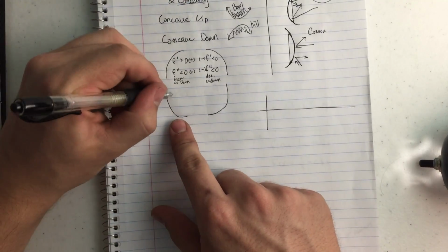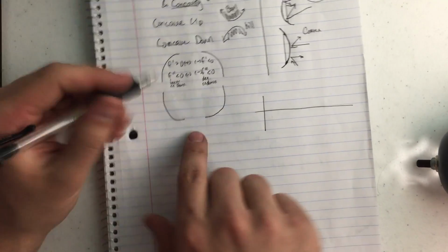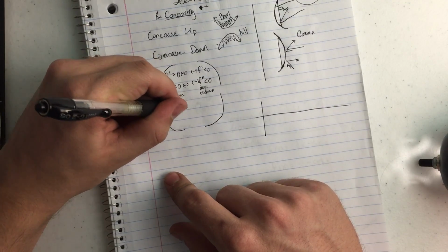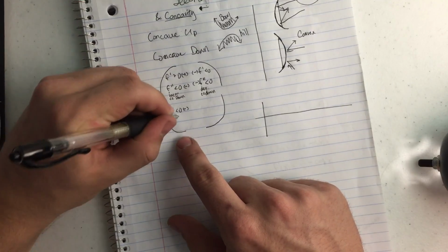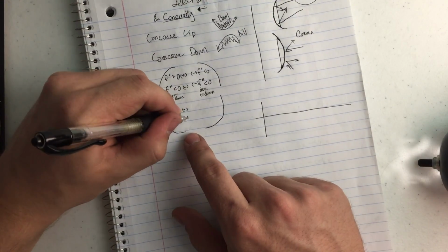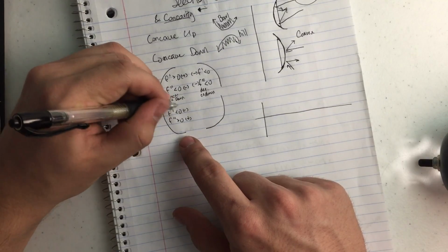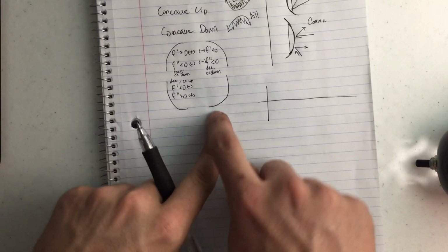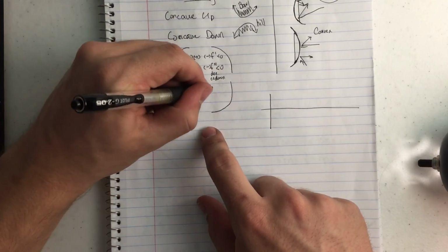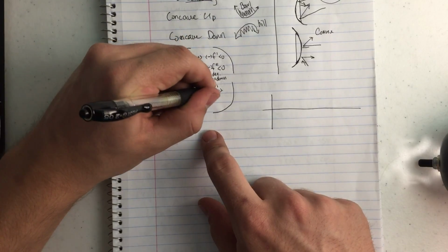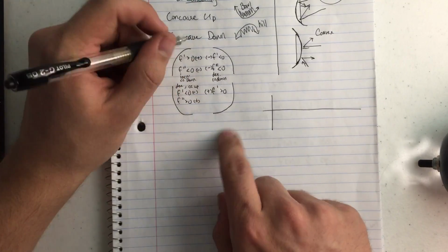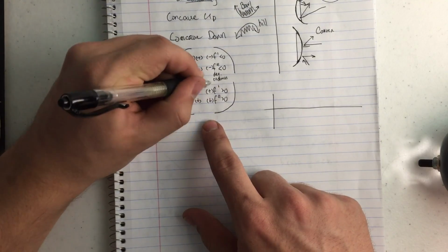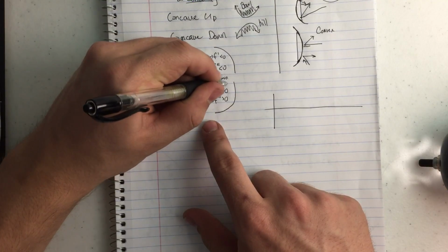And then for these two, the function is decreasing from left to right, so f prime would be less than 0 or negative, but f double prime would be greater than 0 because it's concave up, so positive. So decreasing and concave up. And then this one, if you can guess, the function is increasing from left to right, so f prime is greater than 0, so that's positive. And its concavity is also up, so f double prime is greater than 0 as well, positive. So this would be increasing and concave up.